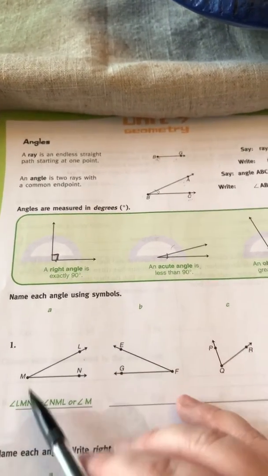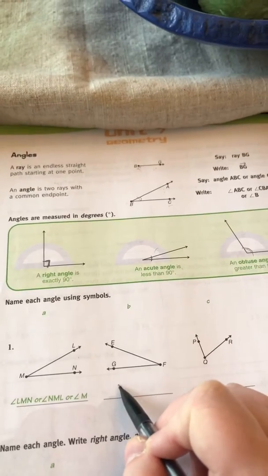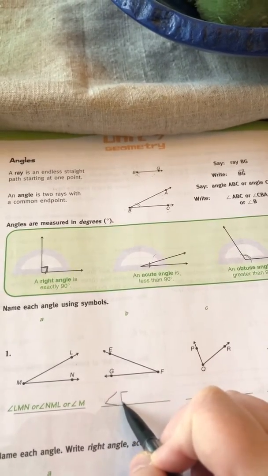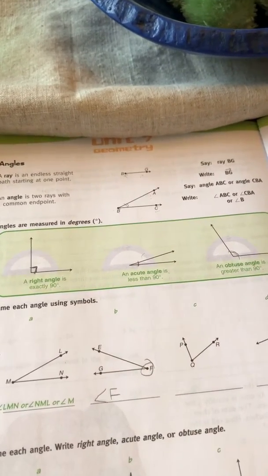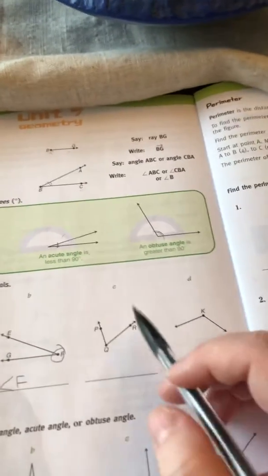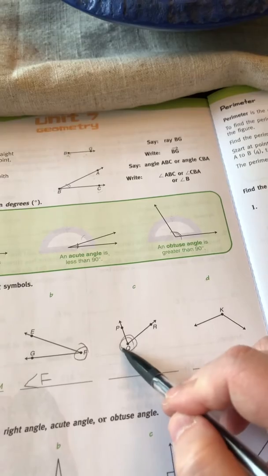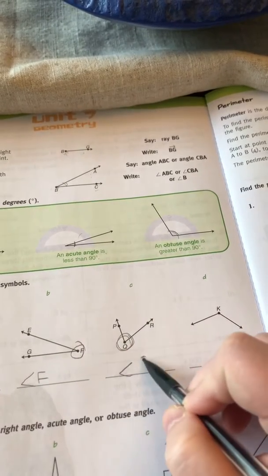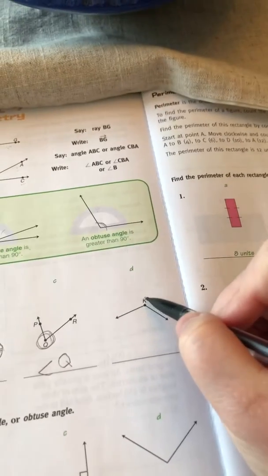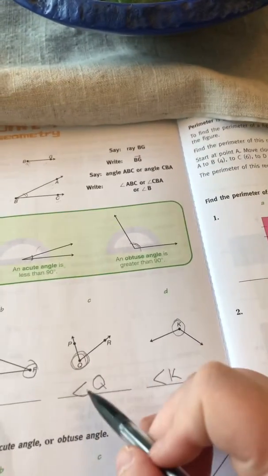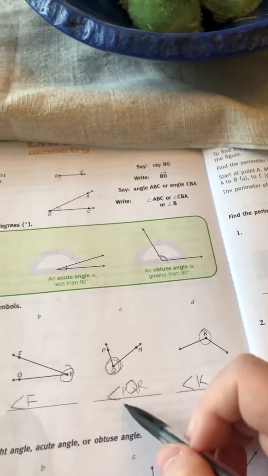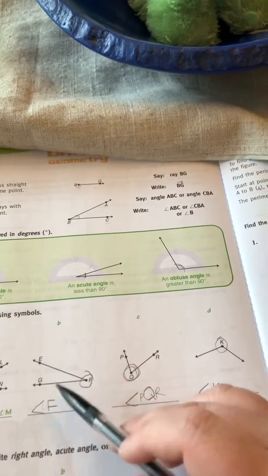All right. So let's name each of these angles. They've already done that one. What would this one be named? Let's name it angle F because our endpoint, our vertex, is F. And what is our vertex here? It is Q, so this would be angle Q. And here our vertex is K, so this would be angle K. Or you could also make it angle PQR or RQP. This could be EFG or GFE. Whatever you're most comfortable with.